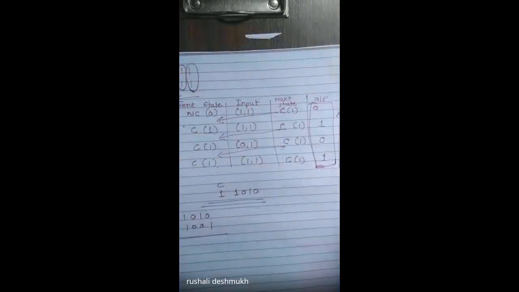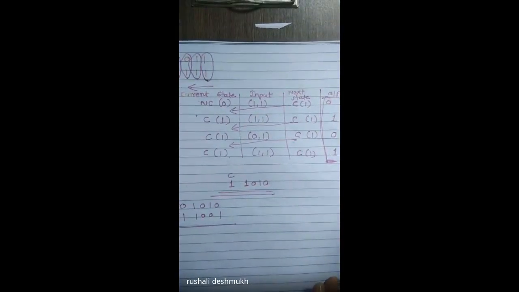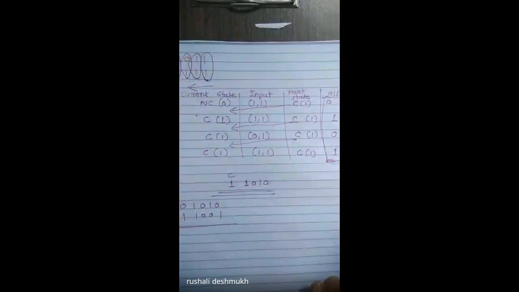The first number is 0 1 0 1 0, and the second number is 1 1 0 0 1. Note it down, and you have to make 4 columns: current state, input, next state, and the output. Can you write the simulation?